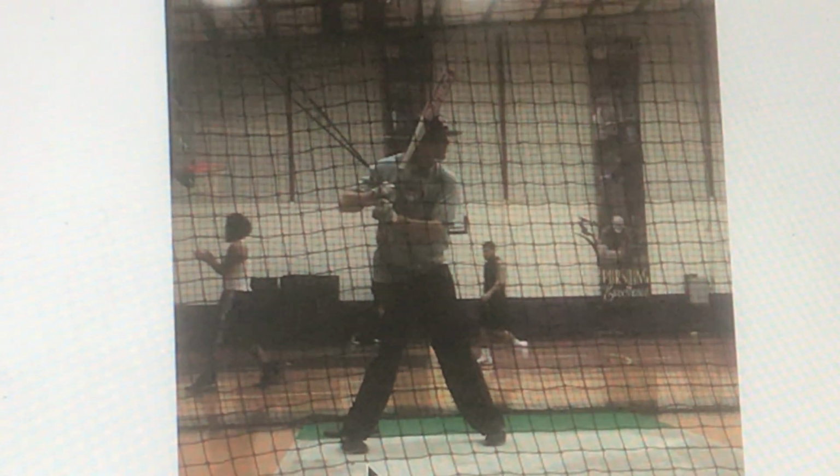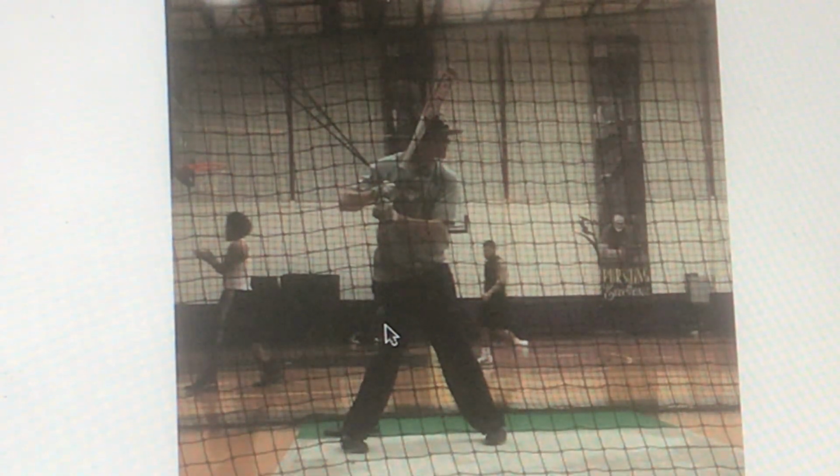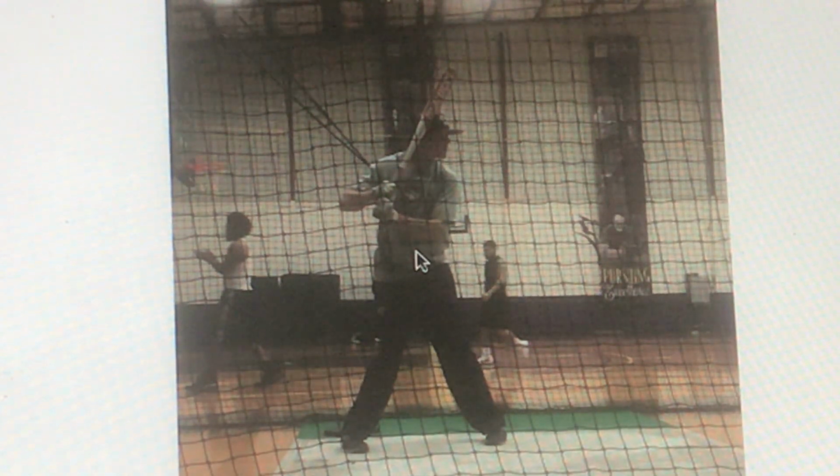Here in the stance phase, we see that the batter's feet are shoulder-width apart, the knees are flexed, the hands are in a comfortable position, and the center of gravity is right over the midline.